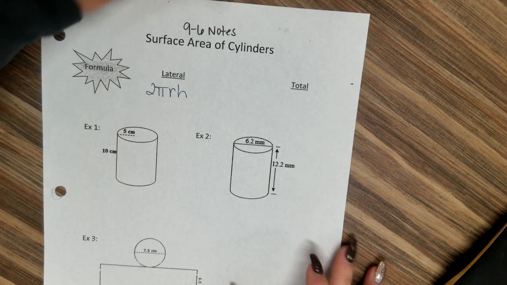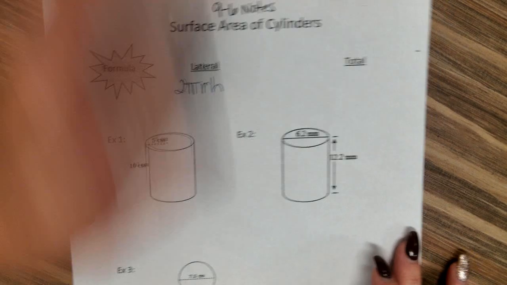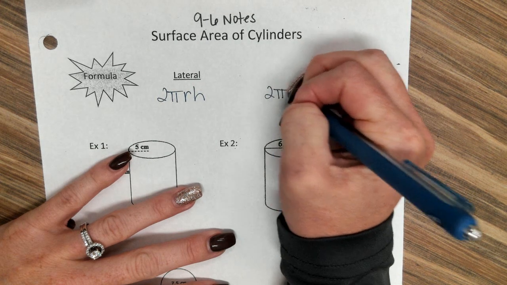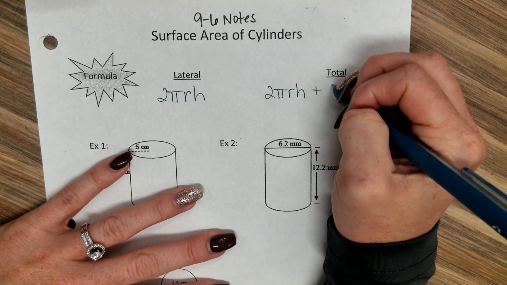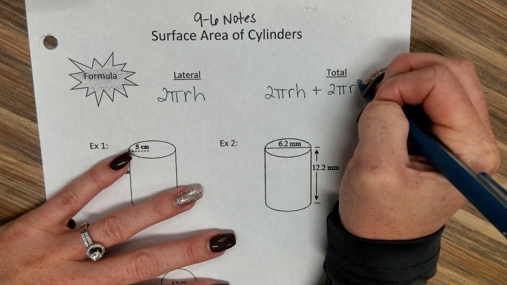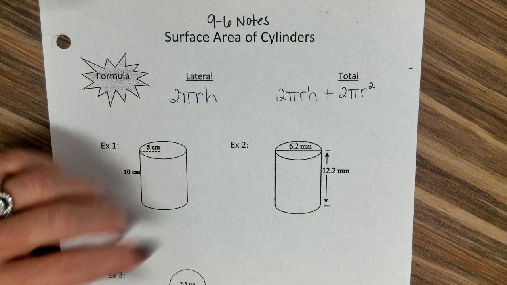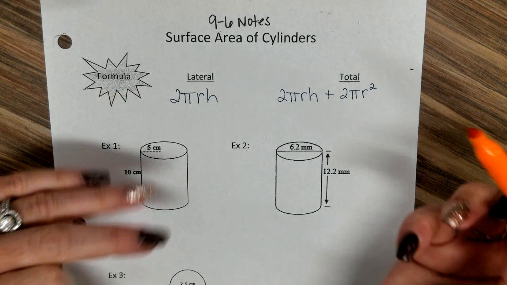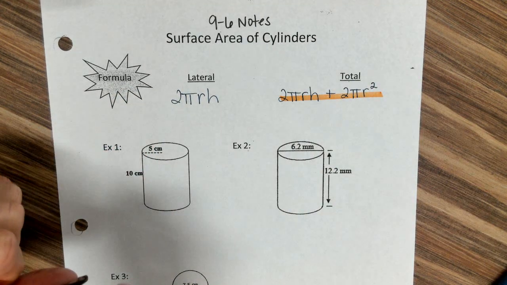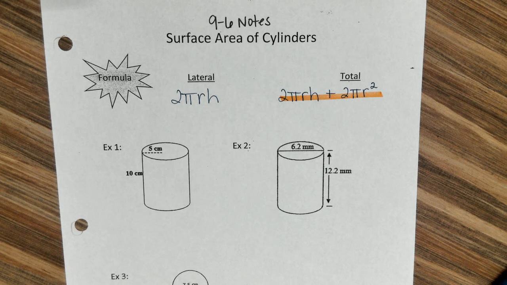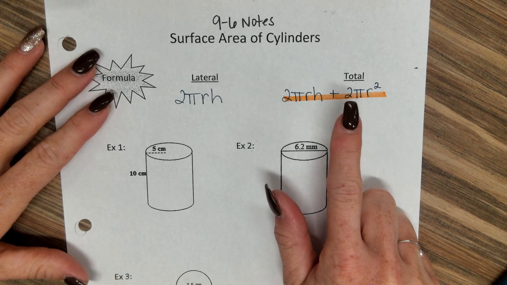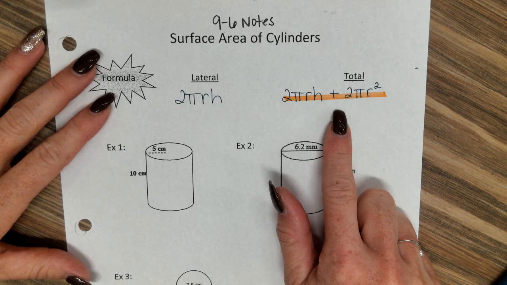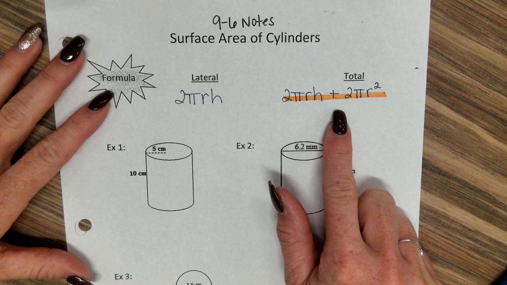And for total, I want you to write the total surface area formula. So 2 pi RH plus 2 pi r squared. This right here is the formula we're going to use today. We're not going to do lateral. We're going to do total today. So we're going to use this long formula. But what are the only two pieces that you need? An R and an H.